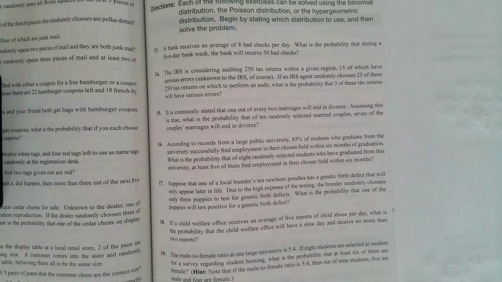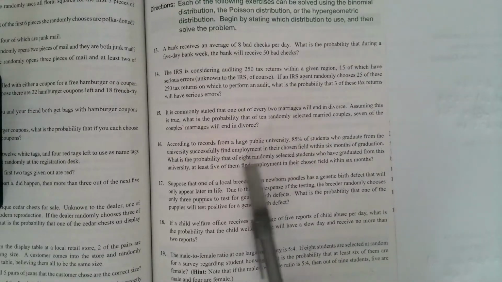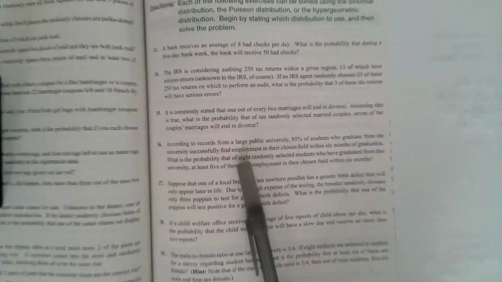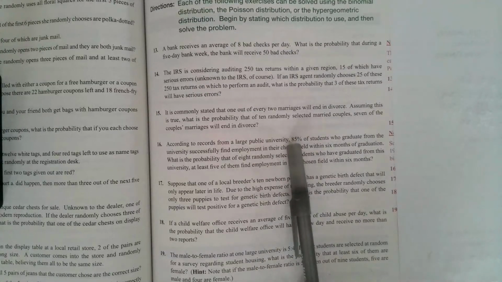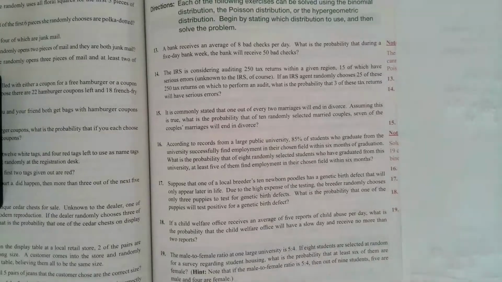Okay? So, in this case, we have a set number of trials because 8 students, each student would be a trial, and the success probability would be 0.85. So this would be a binomial distribution.